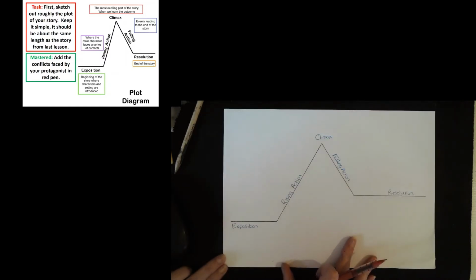And remember, in a really good story, the main character will always have learned something, or they'll have changed in some significant way. So take a second now, pause the video if you need to, and draw out your plot diagram. Once you have your plot diagram, we're then going to use this to sketch out the plot of our story. So I'm going to start with my exposition.